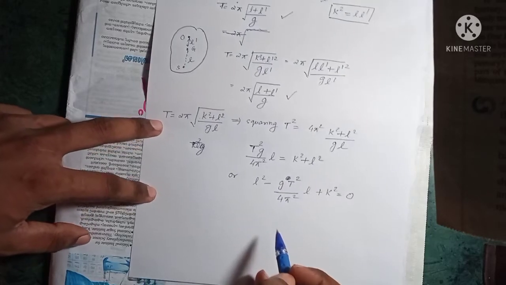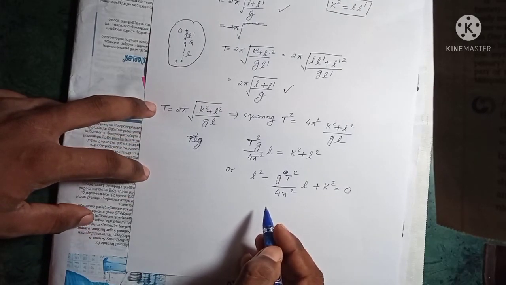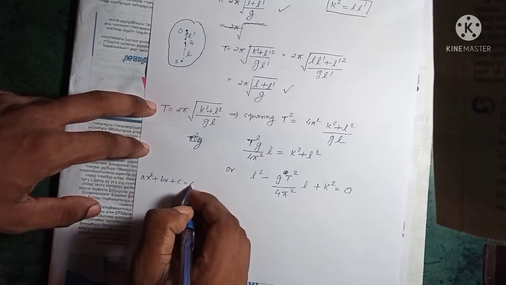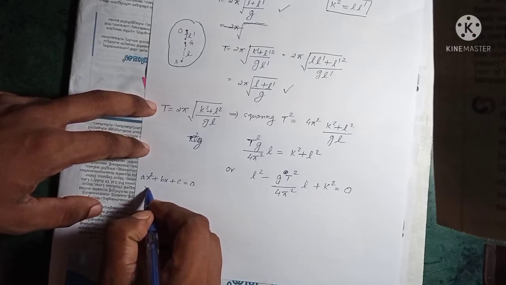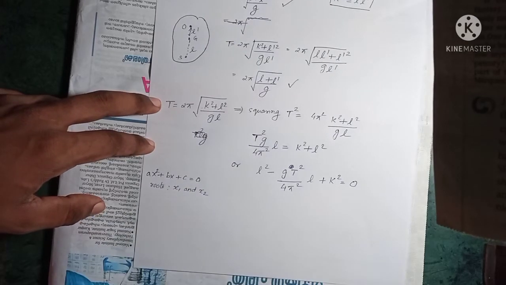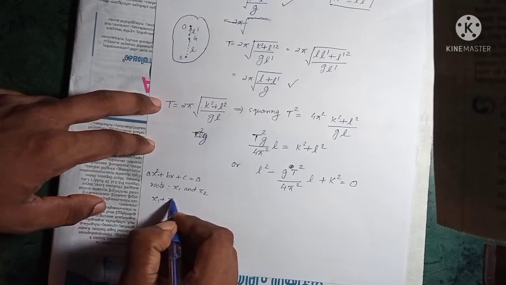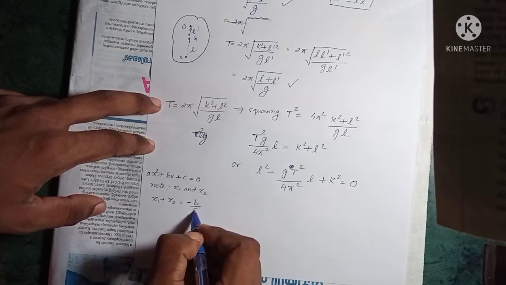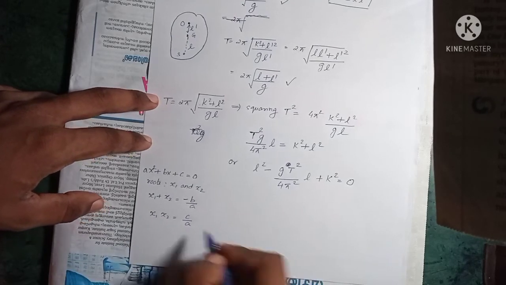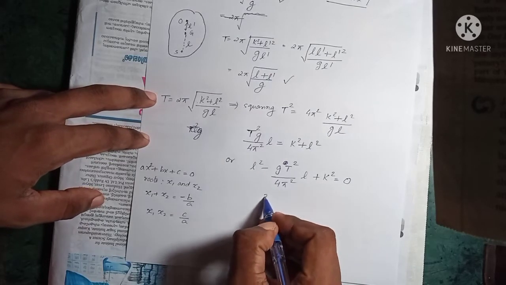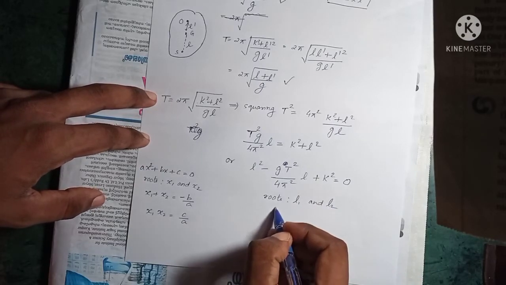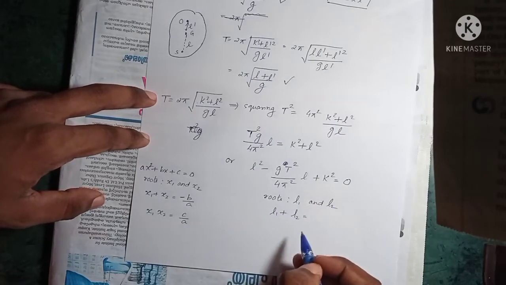So this is a quadratic equation in L, and we know that for a quadratic equation of the form a x square plus b x plus c equals 0, if roots are x1 and x2, then sum of the roots is given by minus b by a, and product of the roots is given by c by a. Similarly, if the roots here are L1 and L2, the sum of the roots will be minus b by a.